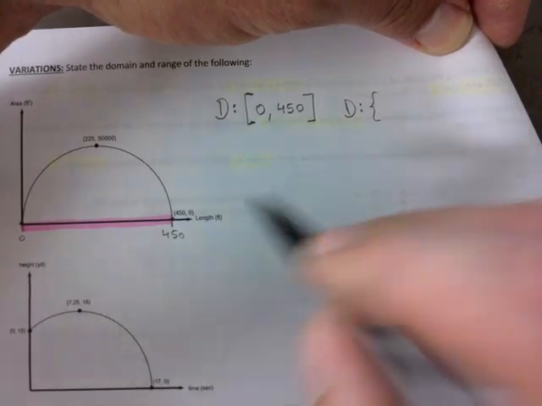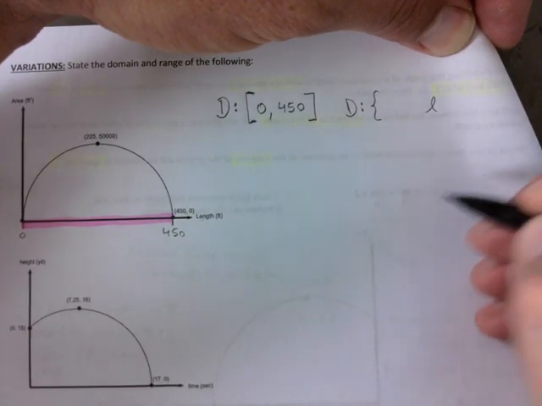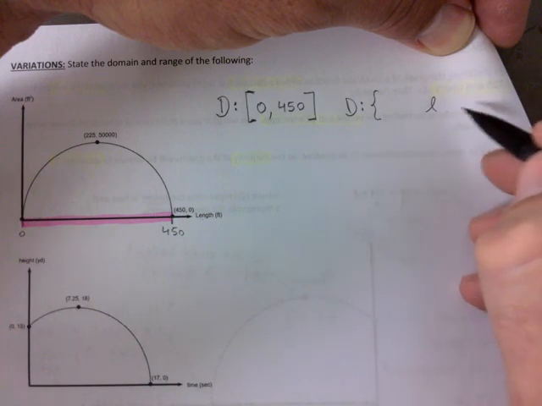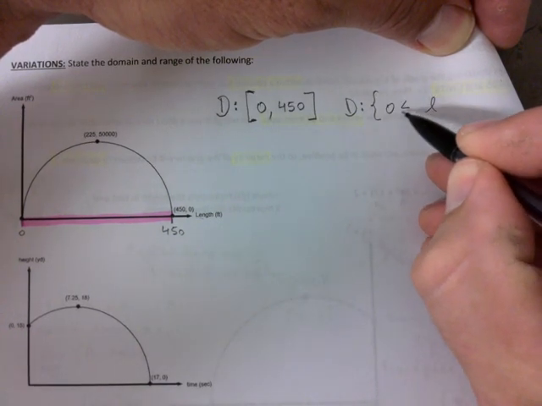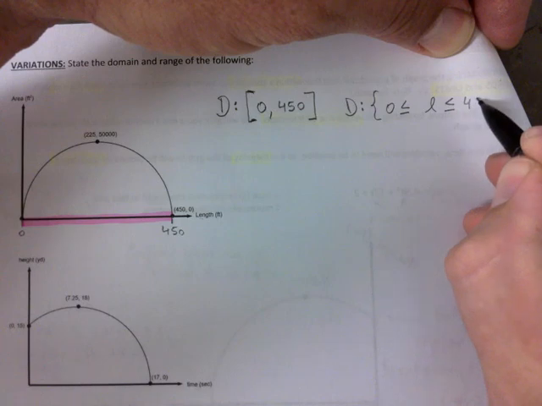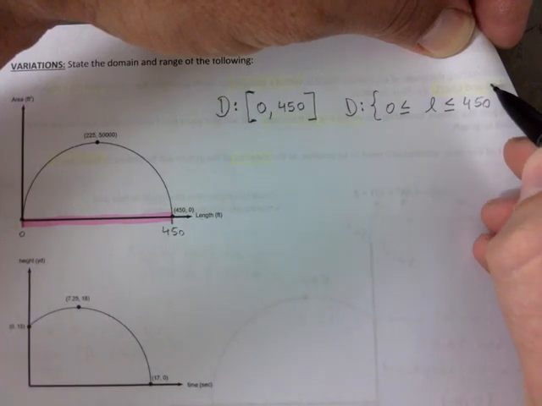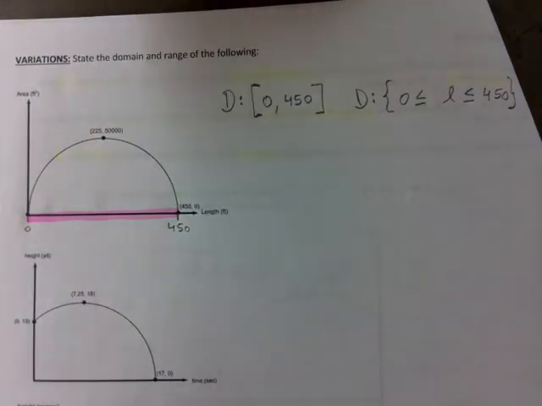So you have to use squiggly brackets. I'm going to use L for length. You can use lowercase, uppercase, it's up to you. But there's a number on either side, right? So L is going to be bigger than 0, but less than or equal to 450. And there's your domain in set notation.